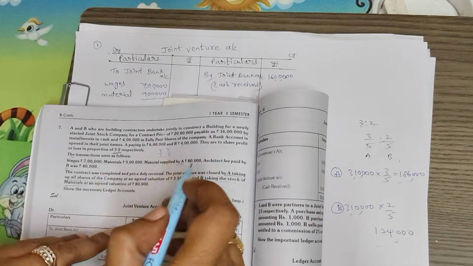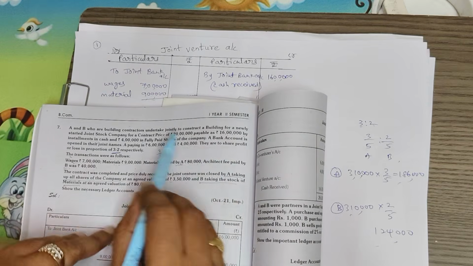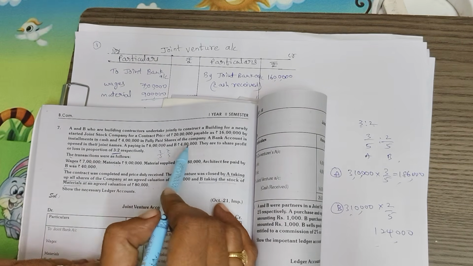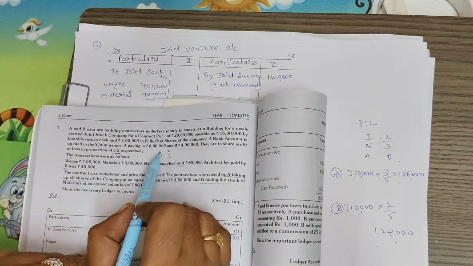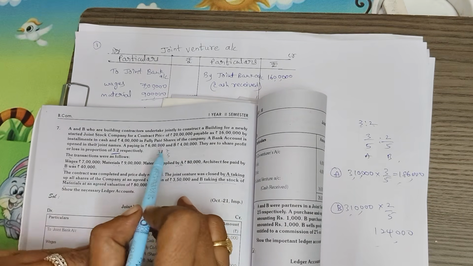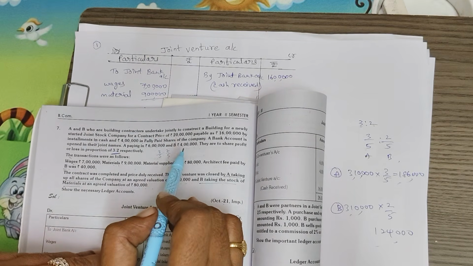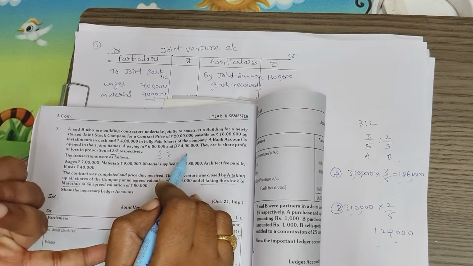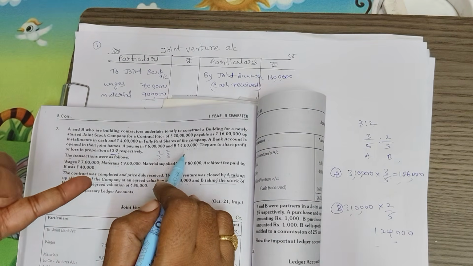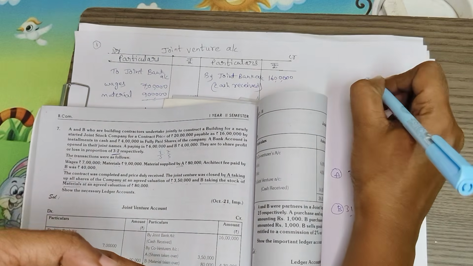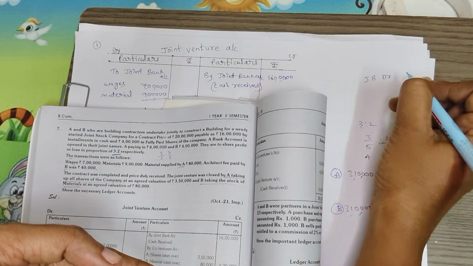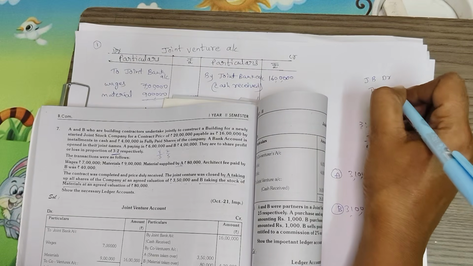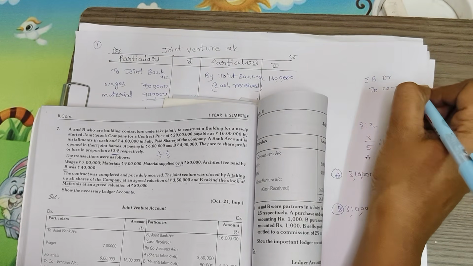Here a bank account is opened in their joint names, A paying 6 lakhs and B paying 4 lakhs. So with 6 lakhs and 4 lakhs, A and B opened one joint bank account. So A deposited how much? 6 lakhs. B deposited 4 lakhs. So bank is receiving money. So bank is the receiver. So joint bank account is debit. Receiver's account debit. To whom? Who are the givers? Co-venturers are the givers.